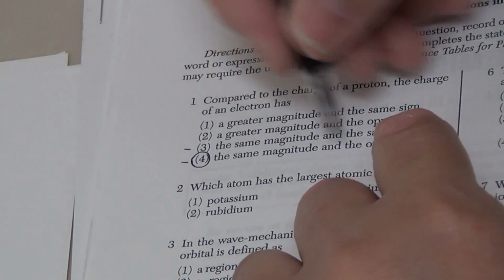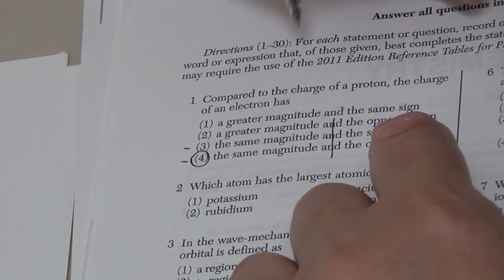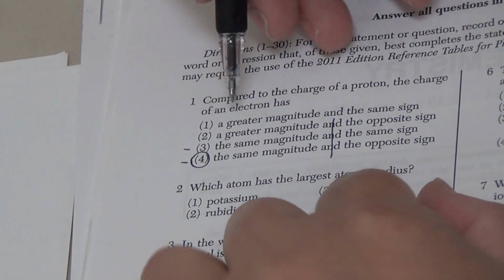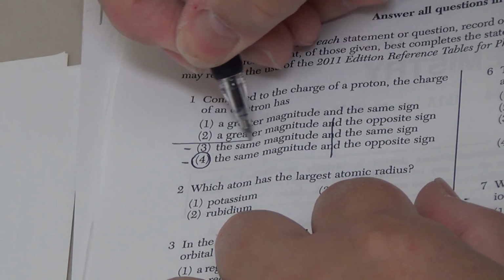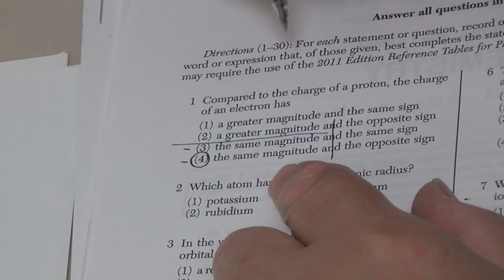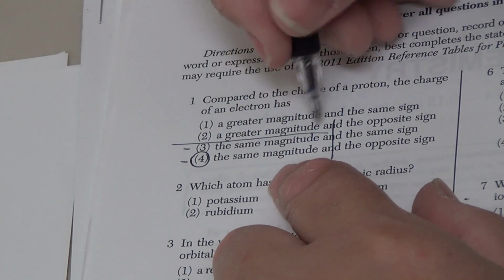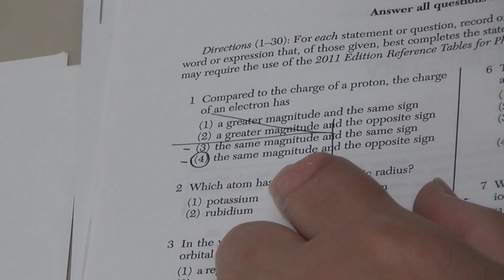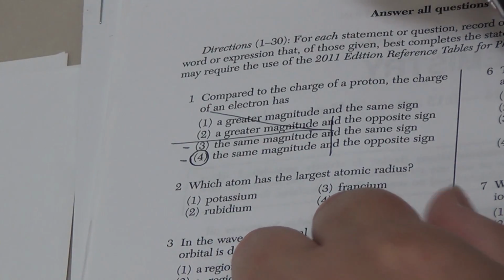Choice 4. You see how the question has two parts. It has the first half and the second half, and it's often easy to narrow it down to two choices. It has greater magnitude or the same magnitude. Well, we can eliminate the ones with greater magnitude, so we don't have to worry about that. So that's question number 1.